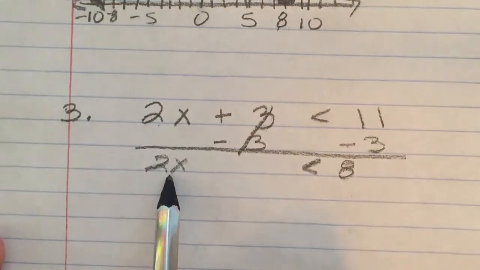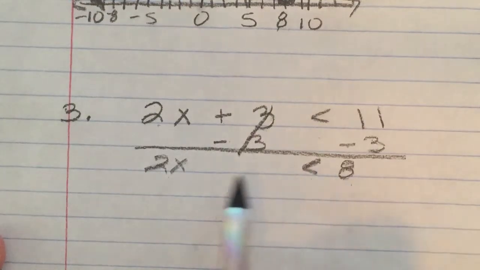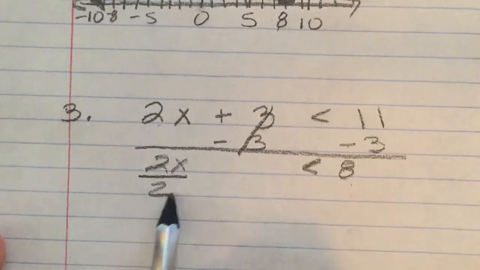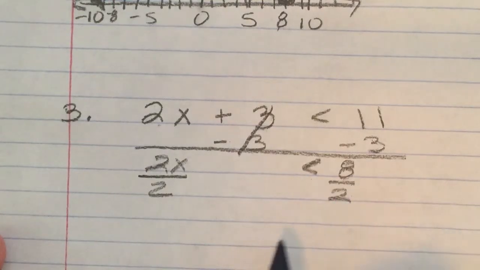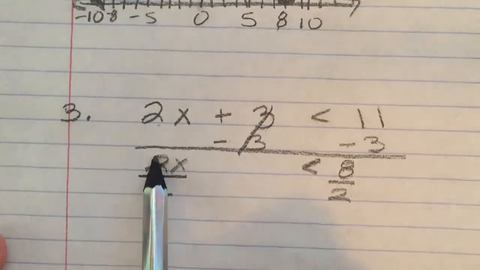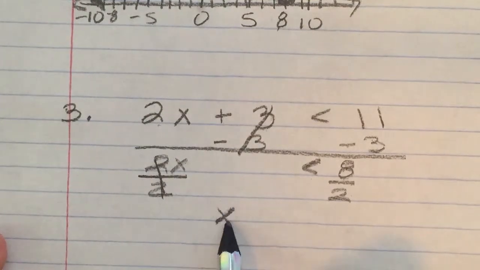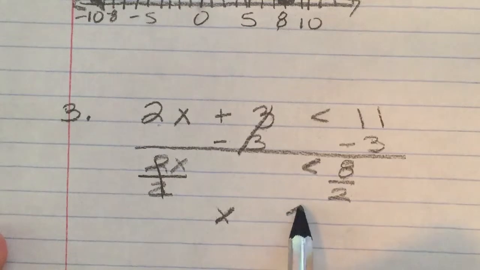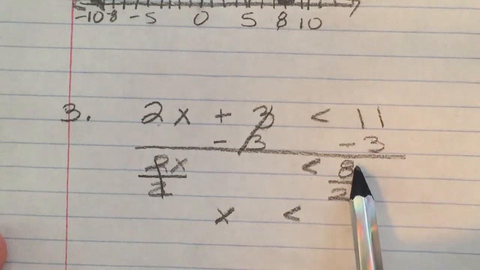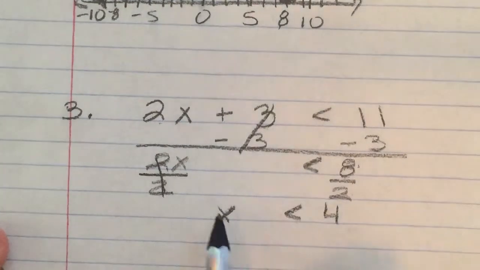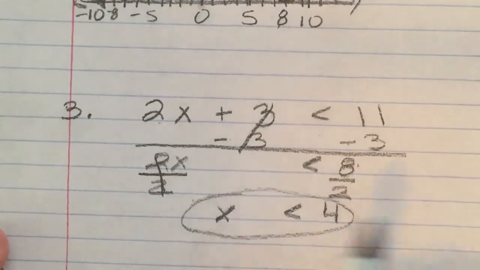Now I have another problem. 2x is less than 8. To separate the 2 from this x, I must divide by 2 and divide by 2 on the right as well. Canceling these 2s, I bring down what's left over, which is my x, bring down the less than sign, and perform this operation, 8 divided by 2, which is 4. So there's my answer, x is less than 4.